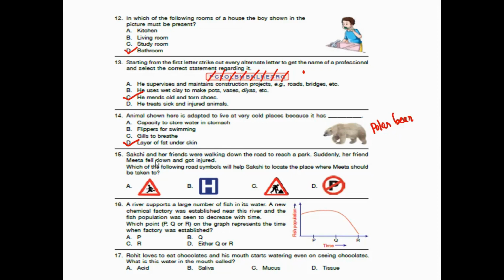Okay. Coming to question number 15. Question number 15 says, Shakshi and her friends were walking down the road to reach a park. Suddenly, her friend Meeta fell down and got injured. So, which of the following road symbols will help Shakshi to locate the place where Meeta should be taken to? As Meeta got injured, she should be taken to the hospital. So, here we can see option number B is the correct one because it indicates the sign of hospital, right?